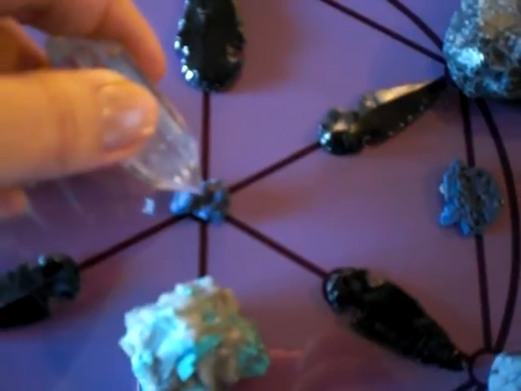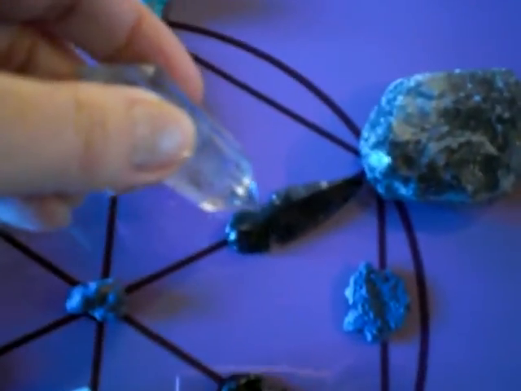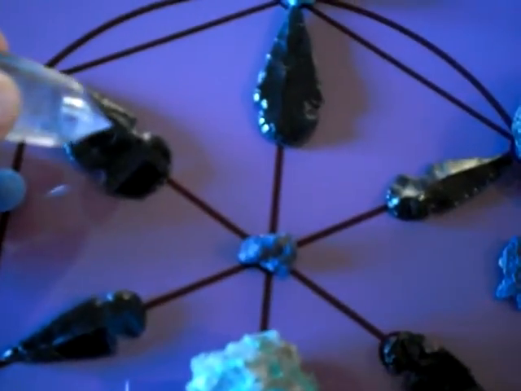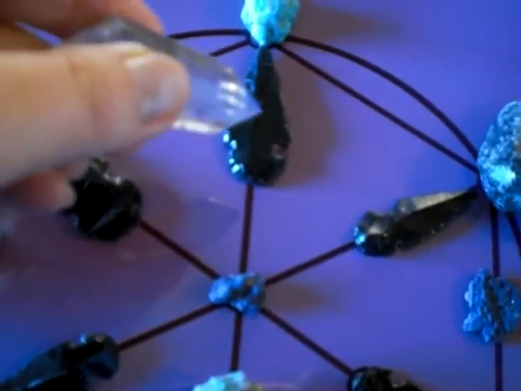Imagine the white light coming through. You're starting here at this azurite. You're going over here to this black obsidian point. Now you're going to connect over here. Just imagine a white light going through to each of the points. There you go. And then we're back to 12 o'clock.